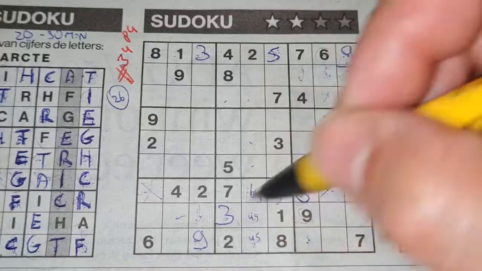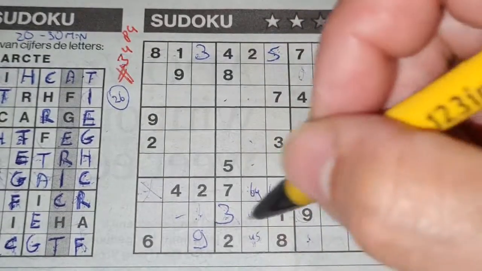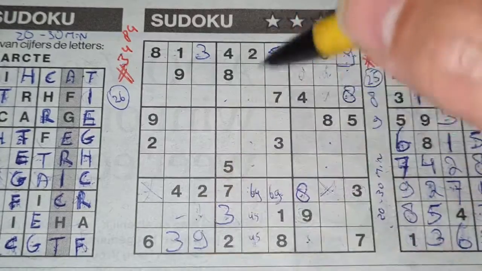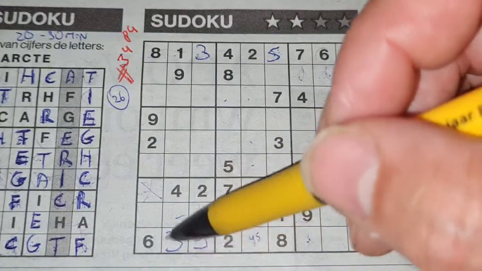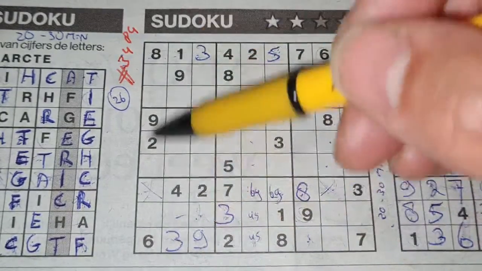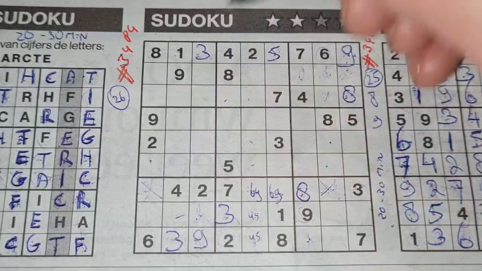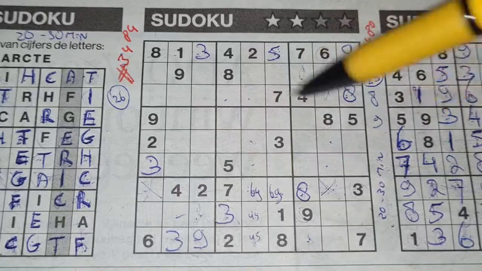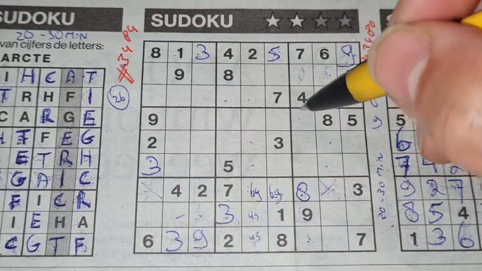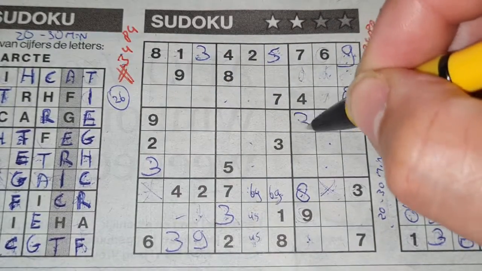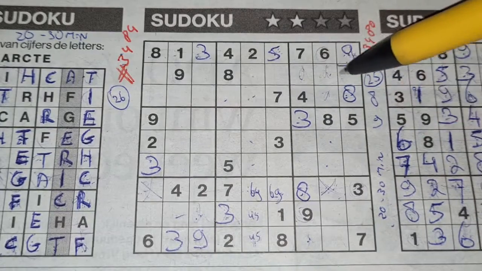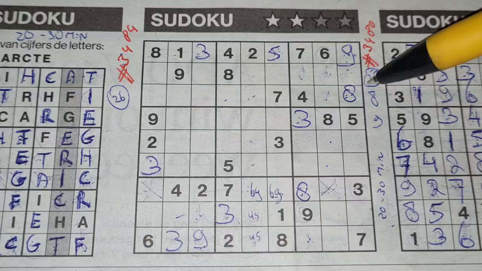The 3 is missing. 3 in this row, 3 in the row below. So in the last row, the only place for the 3 should be there. 3 in the third column, 3 in the second column. So the first column, the only place for the 3 should be there. 3 in this row, 3 in the middle row. So the row above, the only place for the 3 should be there. Then I cannot continue with the 3.